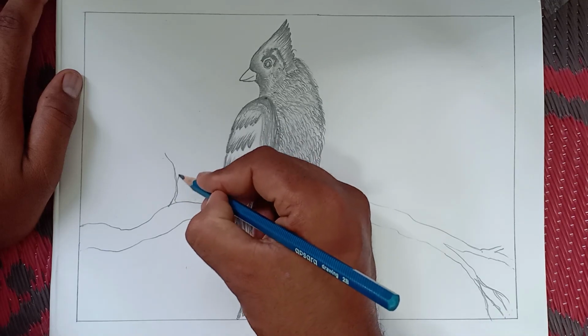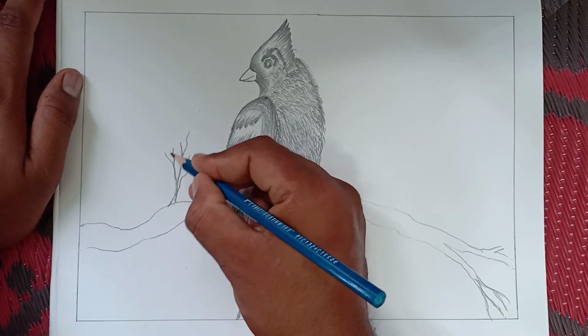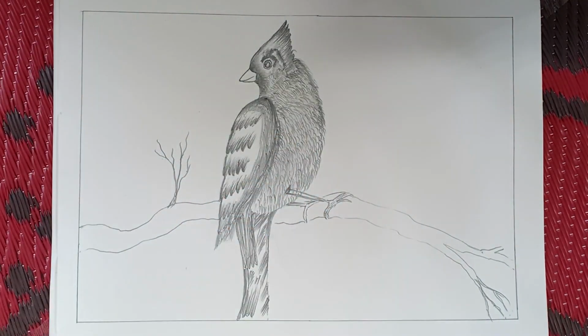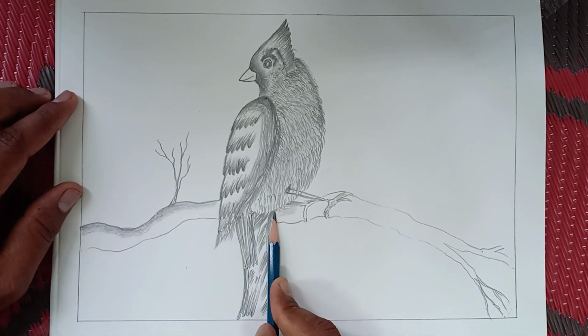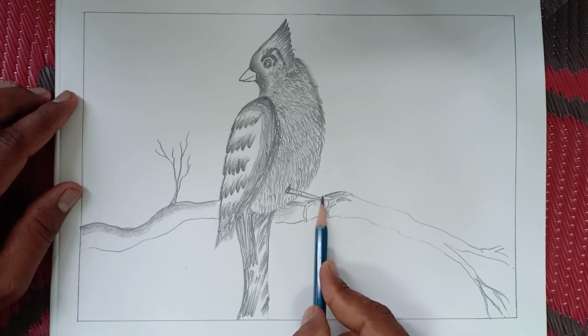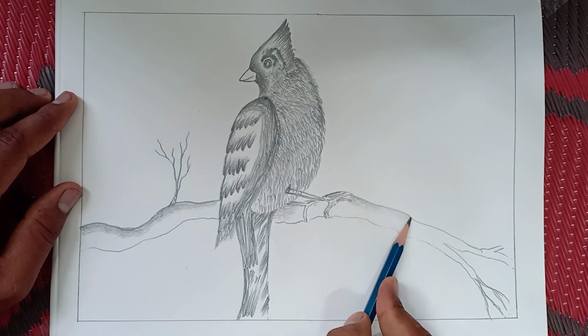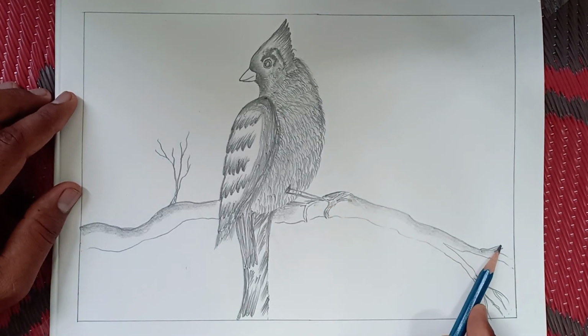When we have finished drawing the branches of the tree, start shading. Shade the branches of the tree a little more black at the top, and when you go down it will gradually turn light black and eventually turn white. Give a little more black shade to the branches of the tree where the branches will come out.